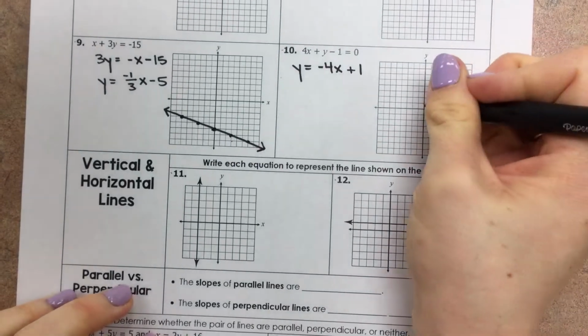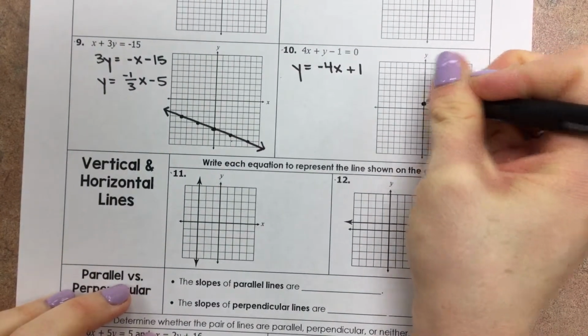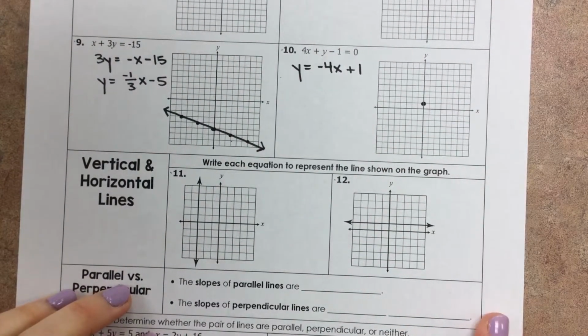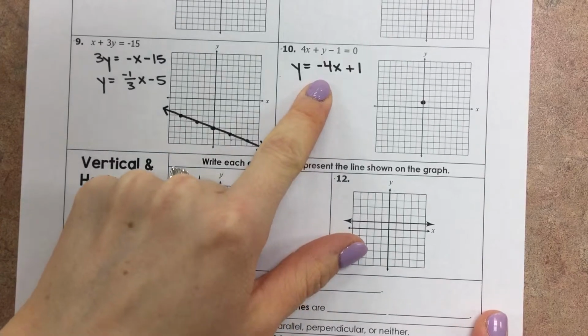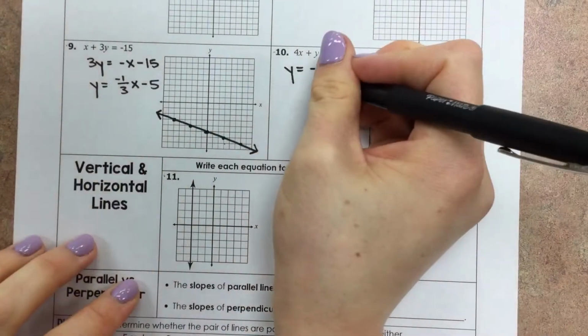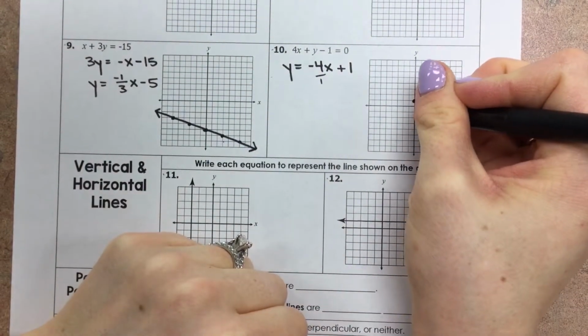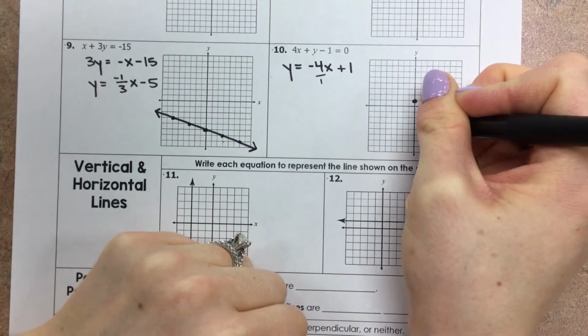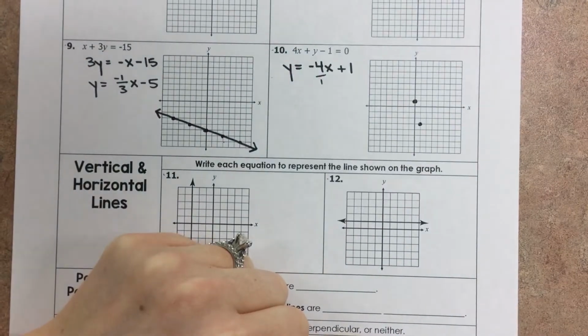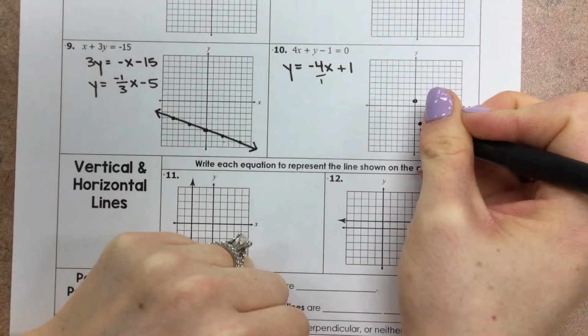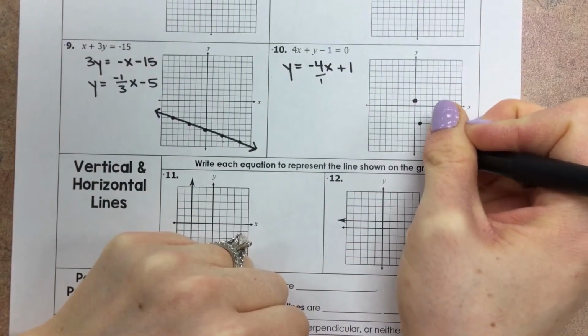So +1, start at the origin, go up 1. That is my y-intercept right there. And then my slope is -4, so you can think of that as -4/1. So I go down 4, 1, 2, 3, 4, and then over to the right 1. Okay, and then you can repeat that process. So go down 4, over to the right 1.